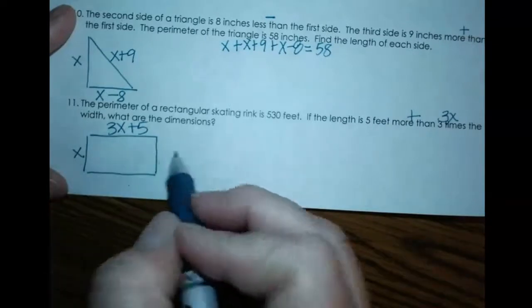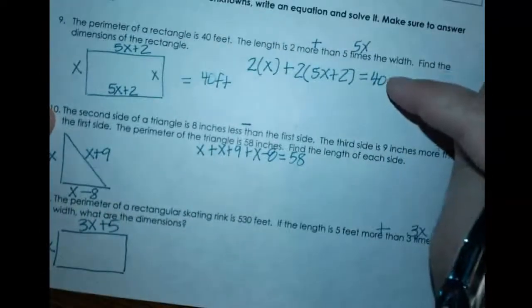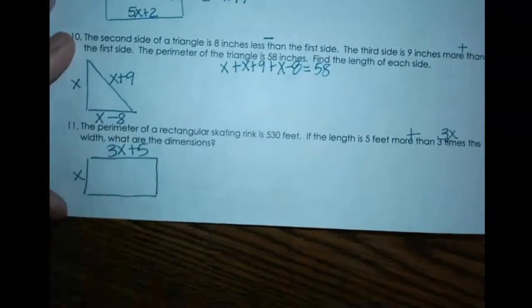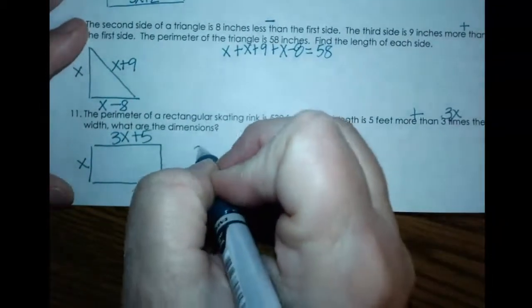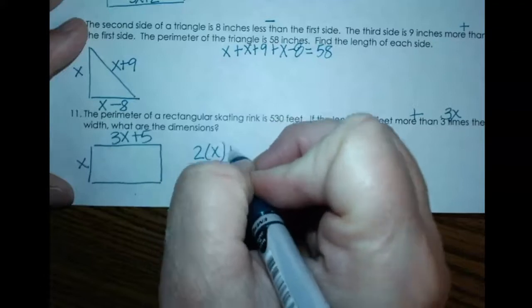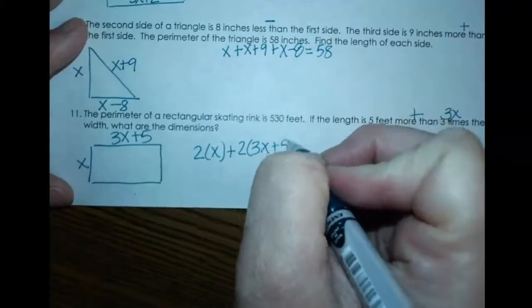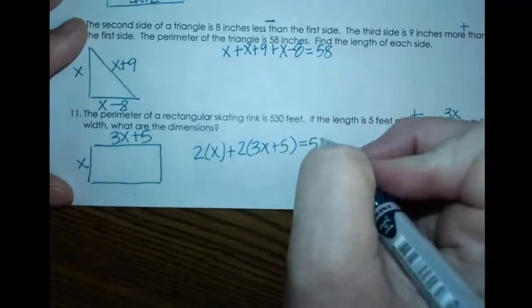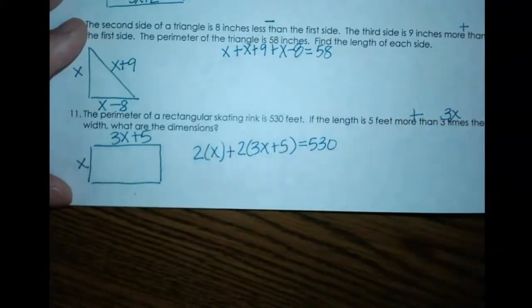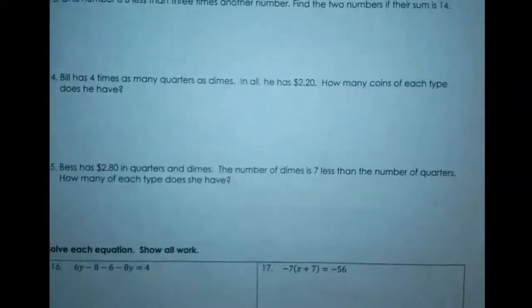So you're going to add up all the sides, but remember we use this formula right up here because the length is used twice. So you have 2 times x plus 2 times 3x plus 5 equals 530. And then you'll solve it. All right, now the ones on the back get a little trickier.